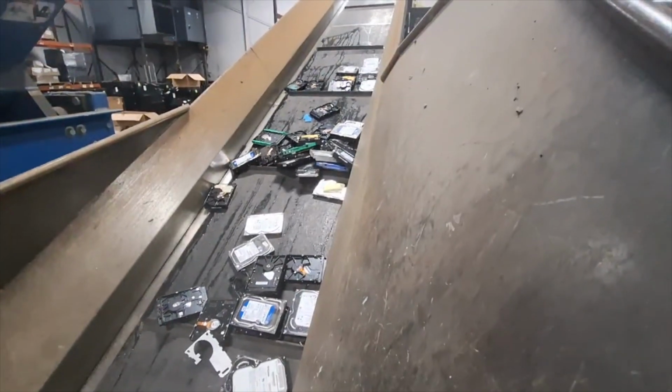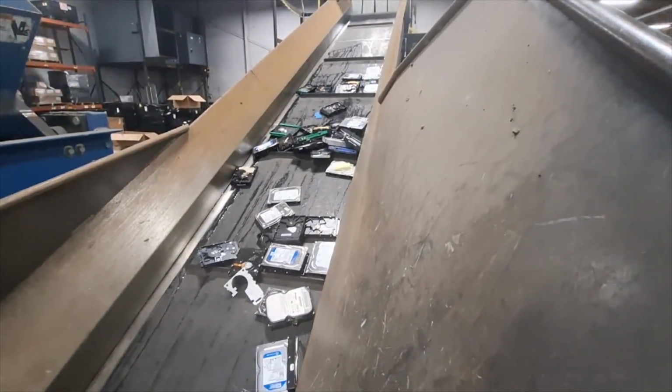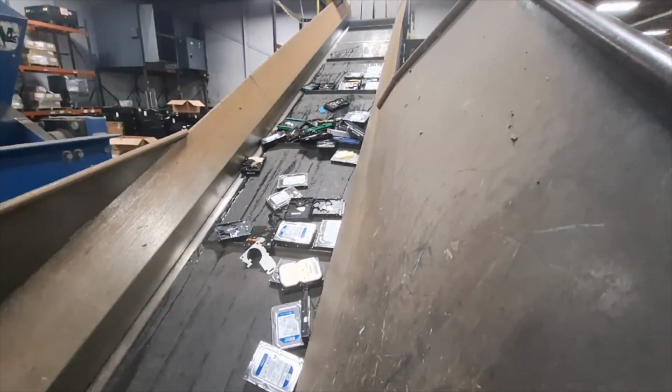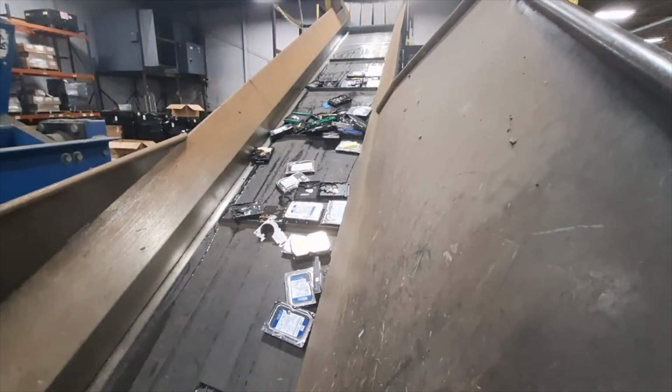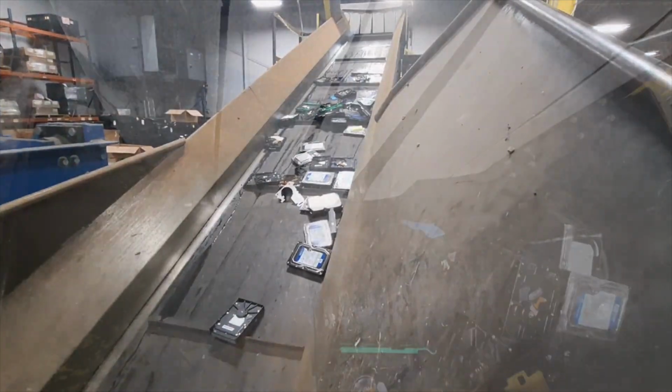When data-bearing devices cannot be sanitized using logical sanitization or data wiping, the only alternative is physical sanitization or data destruction. In this video, we will examine two of the most common methods for physical data sanitization: shredding and degaussing.